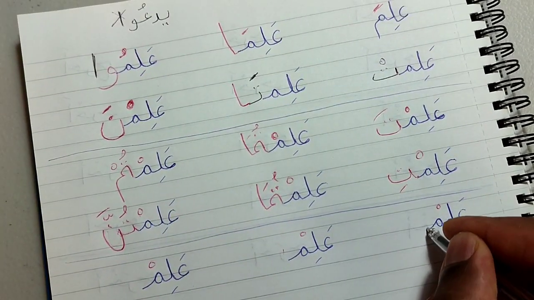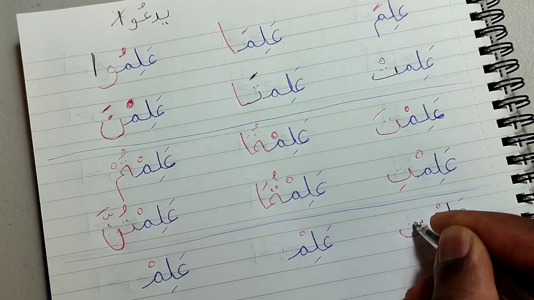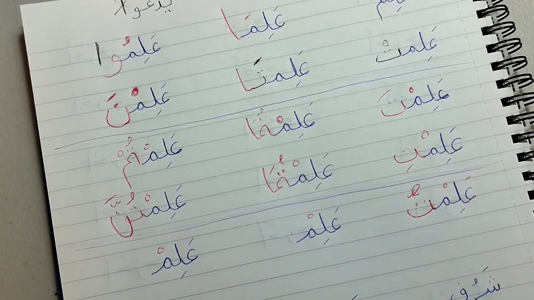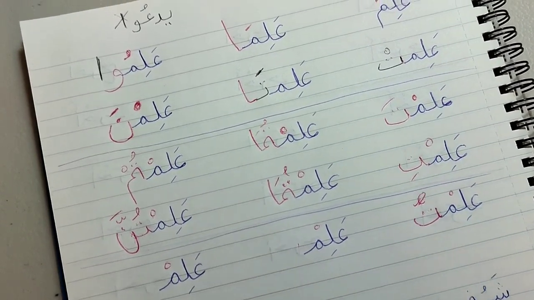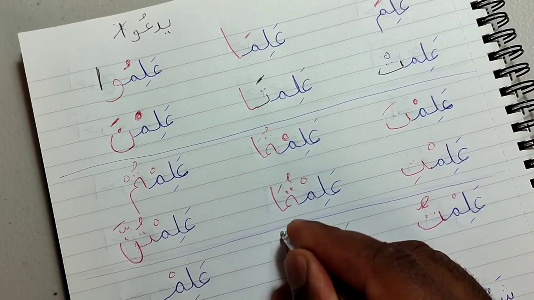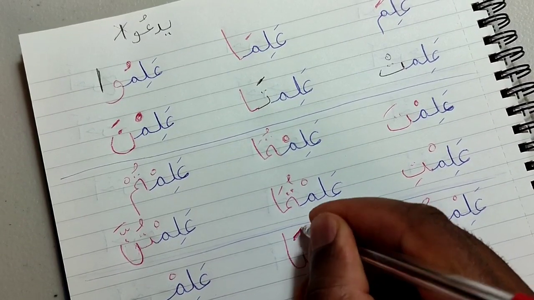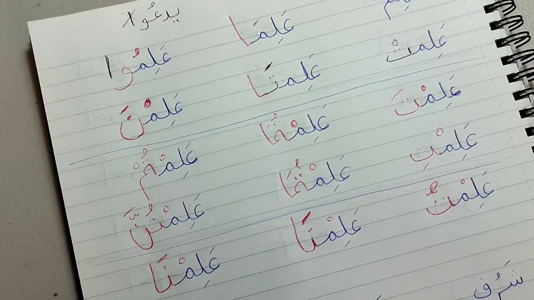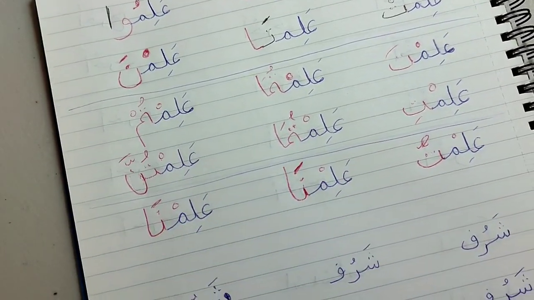So one woman and one man talking about themselves, they will say alimtu, I knew. The woman would say alimtu and the man would say alimtu also. Tayyib. If it's two or more, they will use the same dhamir. It will be alimna, we knew. So two and above is alimna, we knew.